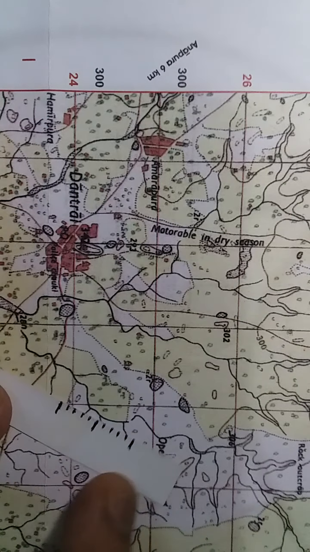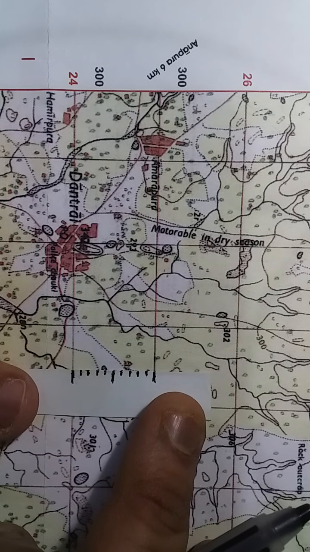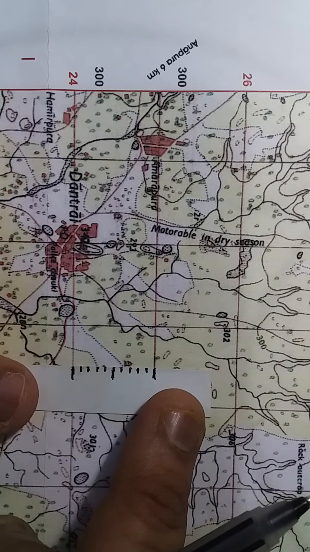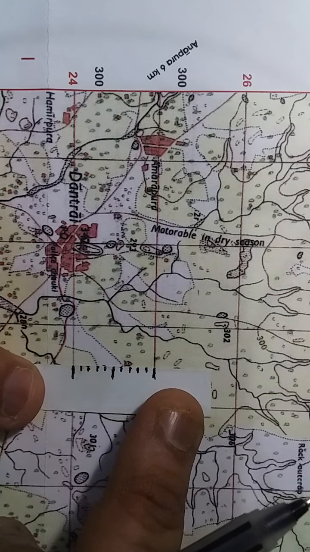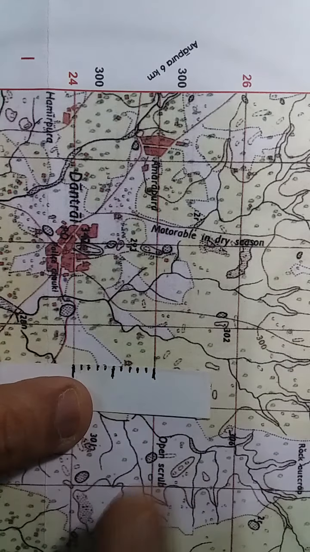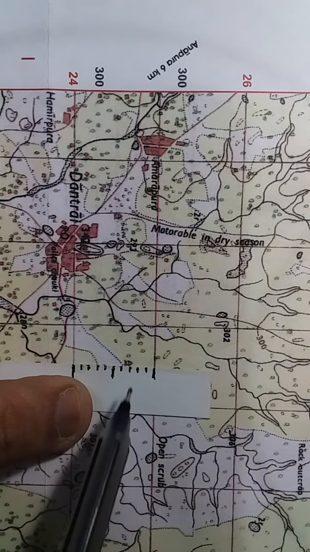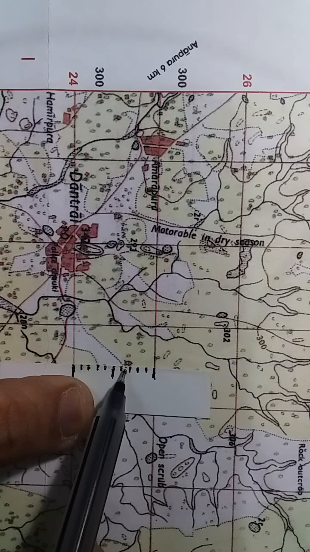For northings, what I'll do, I'll put the paper strip vertically, and I'll see to which division or which line this temple is coinciding. You can see that the temple is coinciding with these divisions.